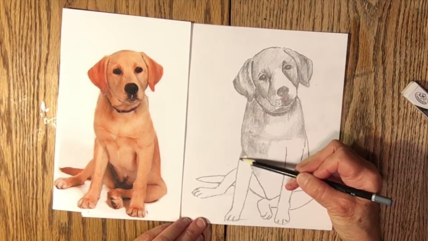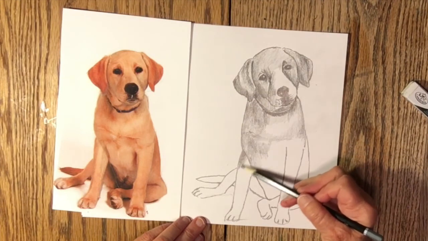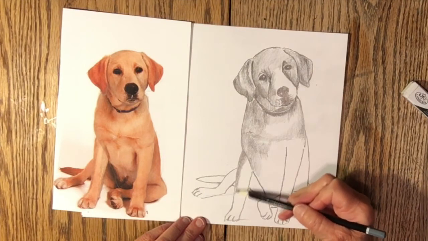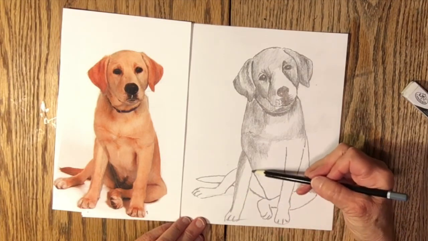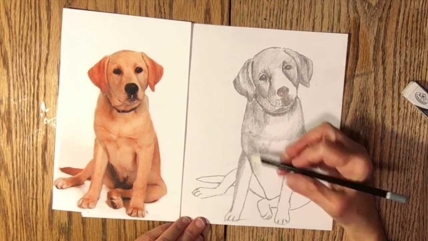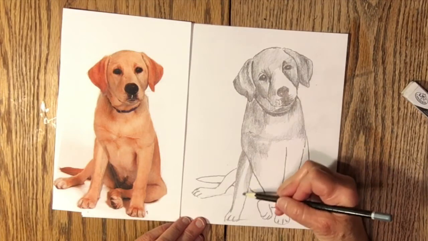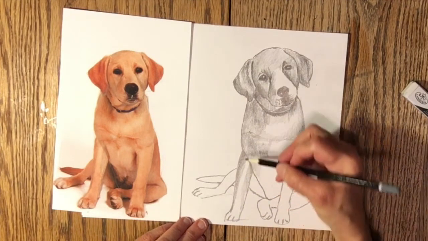All right, see now his leg is shadowed along the left side, and so the light is coming from the front, maybe a little bit toward the right, and it's shadowed a little bit toward the back of the right side.